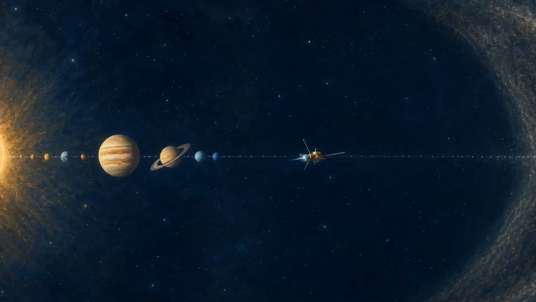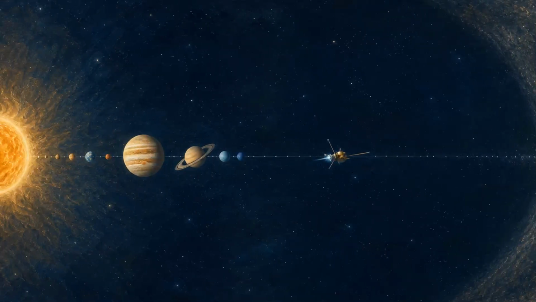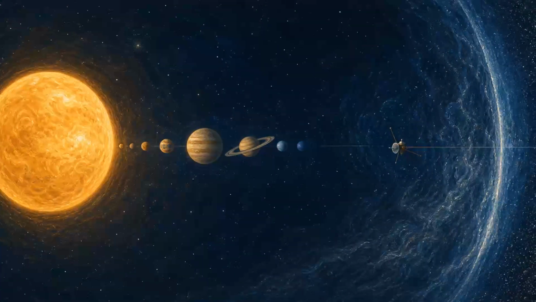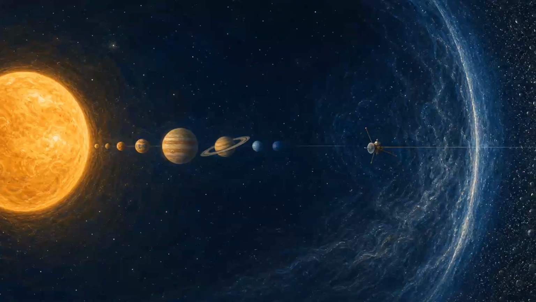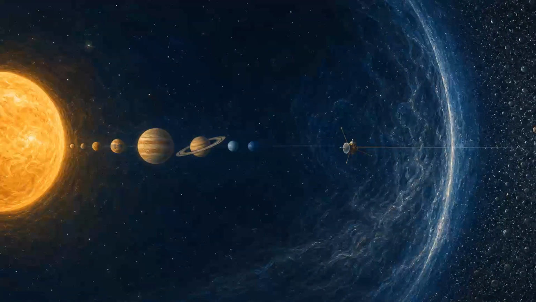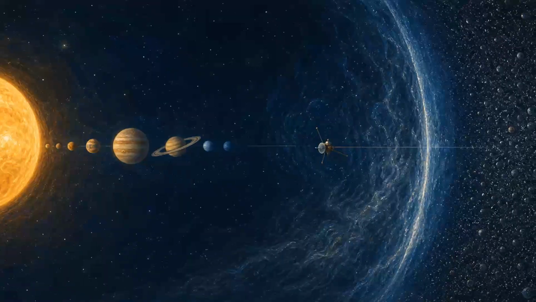The inner Oort cloud is thought to begin somewhere between 2,000 and 5,000 astronomical units from the Sun. The uncertainty is not a minor rounding difference. Its nearer estimate and farther estimate are separated by 3,000 astronomical units, 100 times Neptune's distance from the Sun.